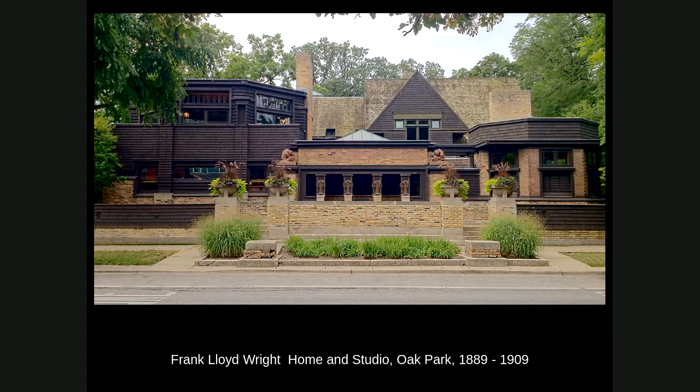Here is the view of the studio. So in 1898, he moves his office out to Oak Park and builds the studio connected to the house. This is also not quite Prairie style. It's still just a little bit, a few years before the full Prairie style will blossom.